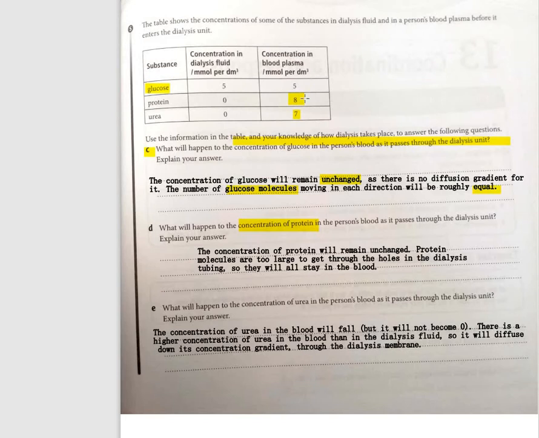So of course you will think that there will definitely be a diffusion gradient in the dialysis unit, since the dialysis fluid is 0 and the blood plasma is 8.